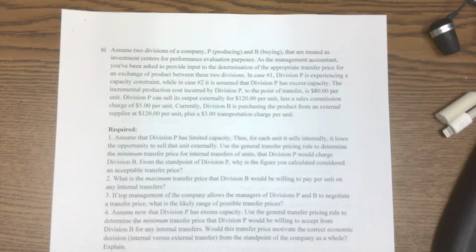In case 1, Division P is experiencing a capacity constraint, while in case 2, it is assumed that Division P has excess capacity. The incremental production cost incurred by Division P to the point of transfer is $80 per unit. Division P can sell its output externally for $120 per unit, less sales commission charge of $5 per unit.